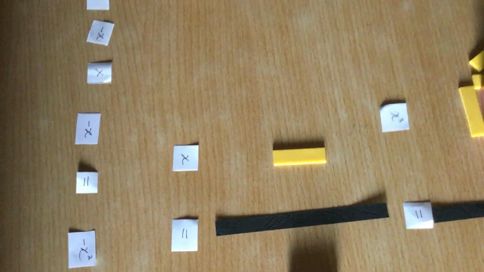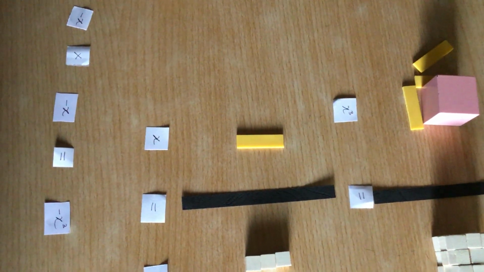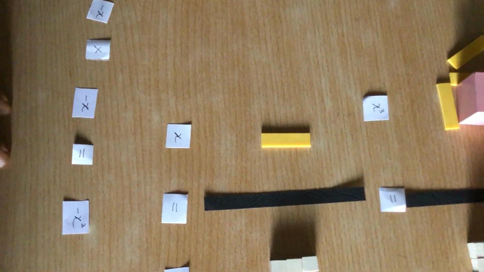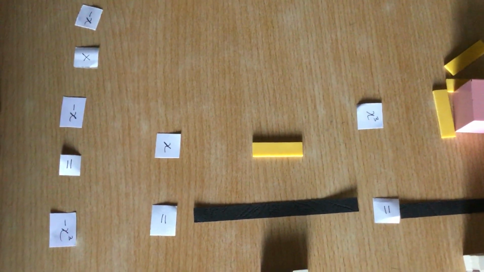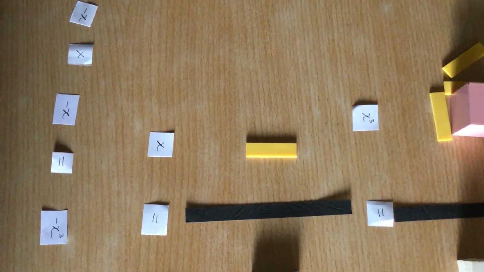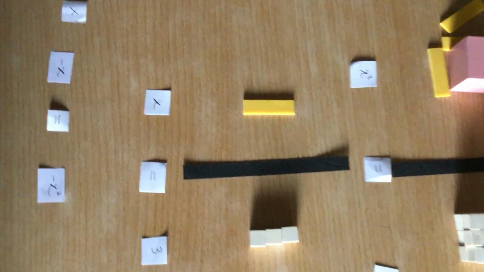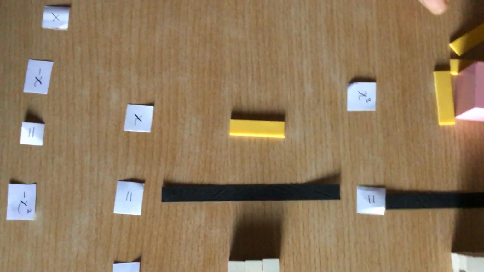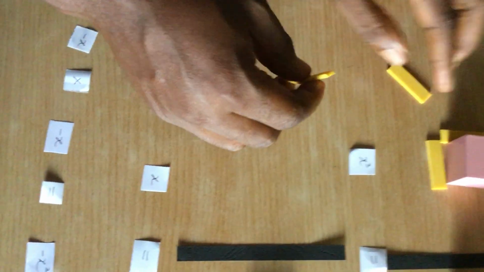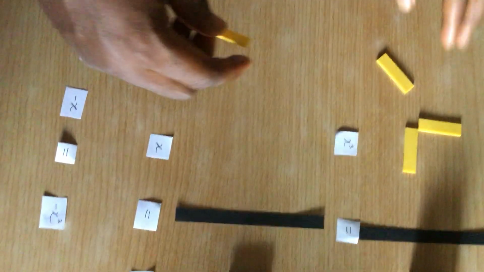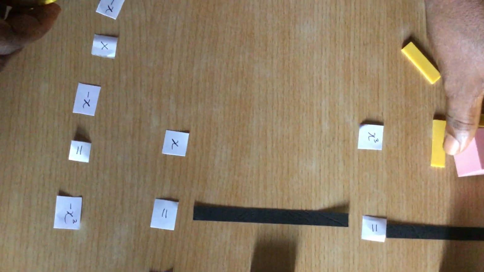So we can also try the fourth root of x. That is x raised to power 4. By so doing, we make use of 4 x's. You can leave that here.